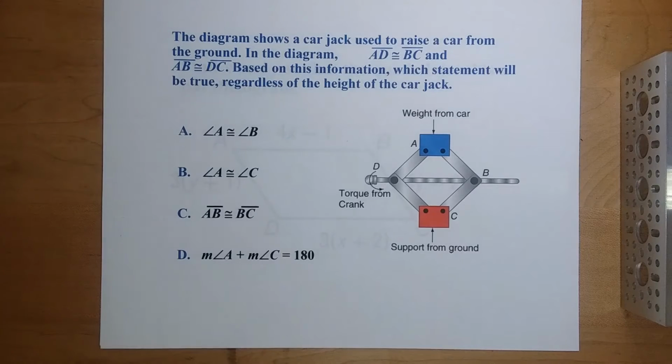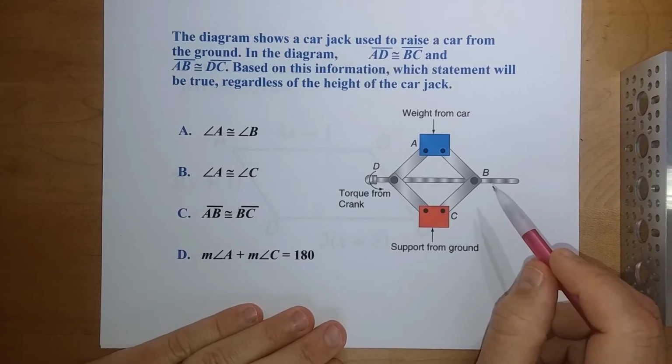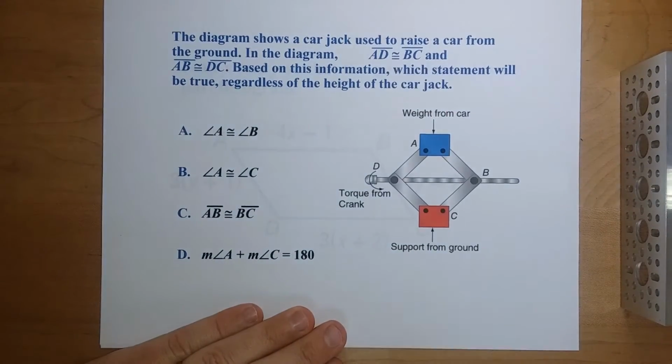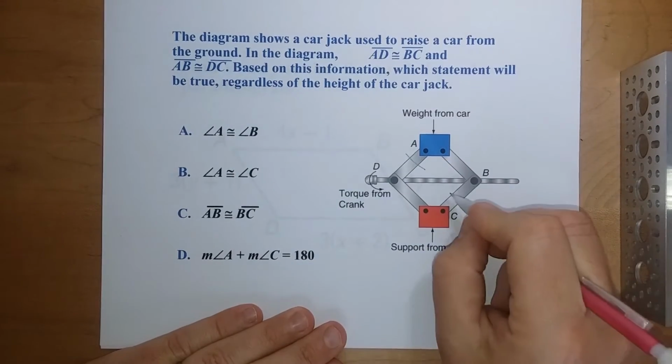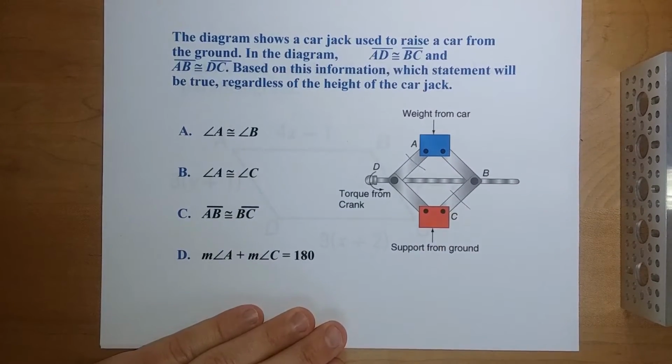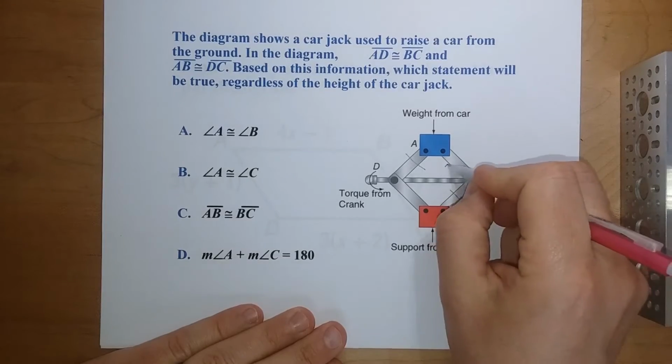All right, let's take a look at a word problem. Here we have a car jack. And in this diagram, they're telling us that AD is congruent to BC. So AD is congruent to BC, I'll mark that. And AB is congruent to DC, I'll mark that.